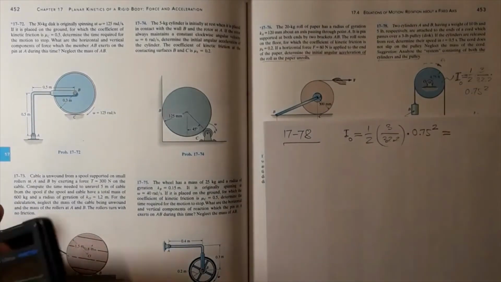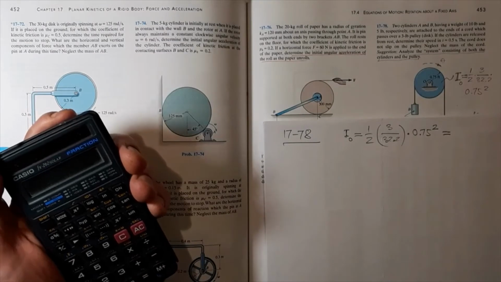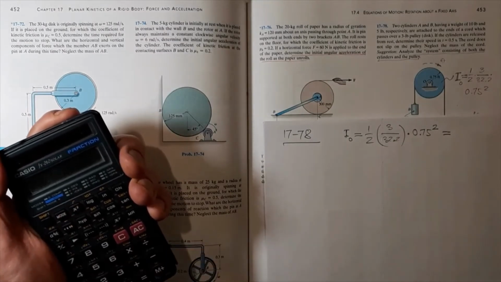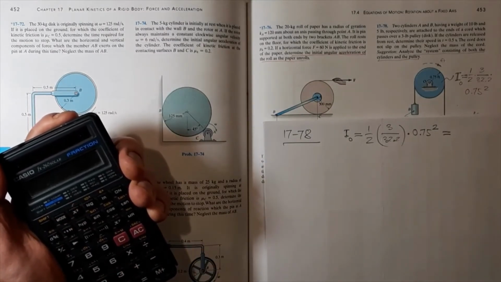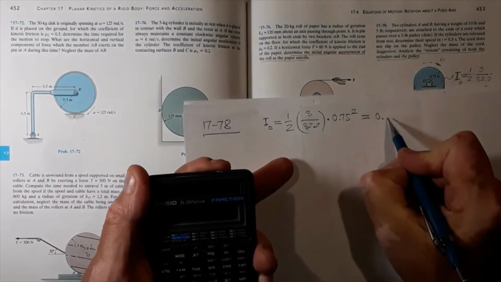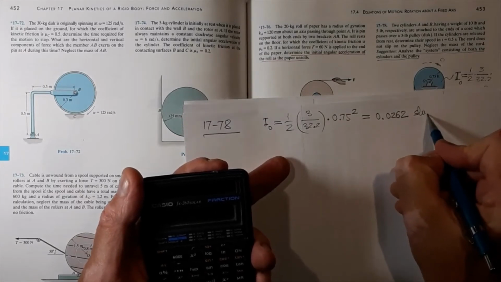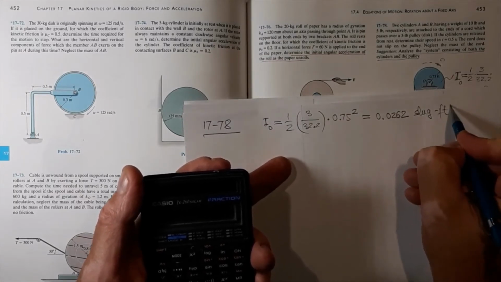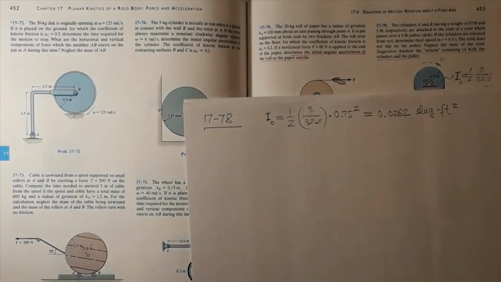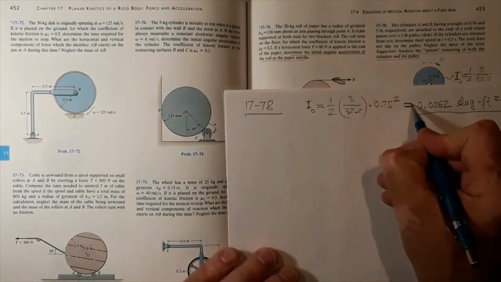So what is the answer? 0.75 squared times 3 over 32.2 over 2 equals 0.0262 slug foot squared. So we have the mass moment of inertia of the disk.